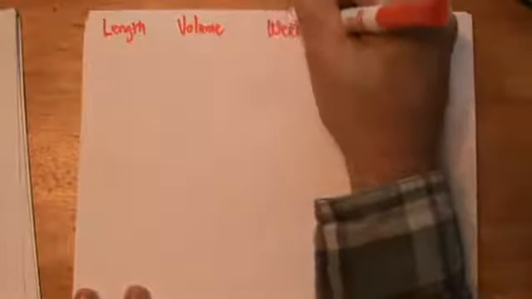Now the whole first page of the test is going to ask you just to select the correct unit of measurement. It's going to give you different objects and ask you what unit of measurement you would use. So remember, the basic units of measurement are length, then we have volume, we have weight, and then we also have temperature.